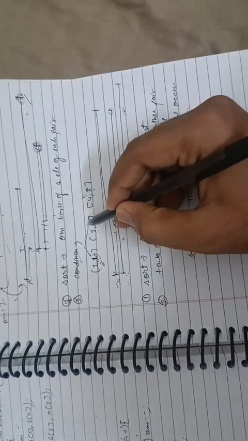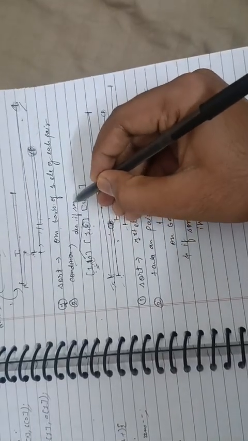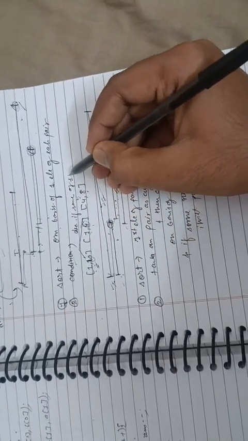So the second element will be in decreasing order if the first one is the same.